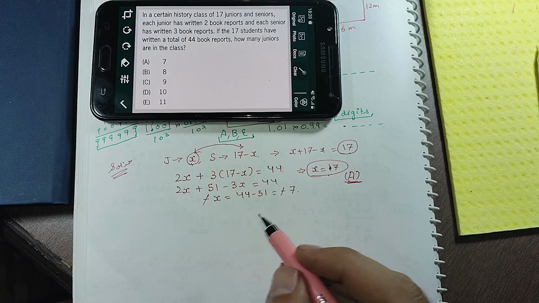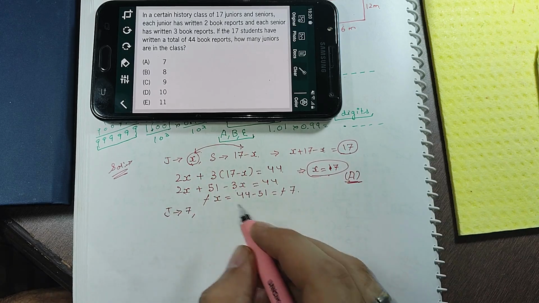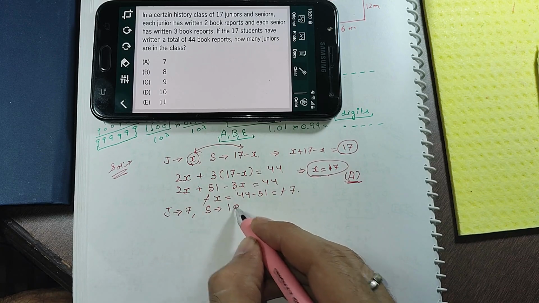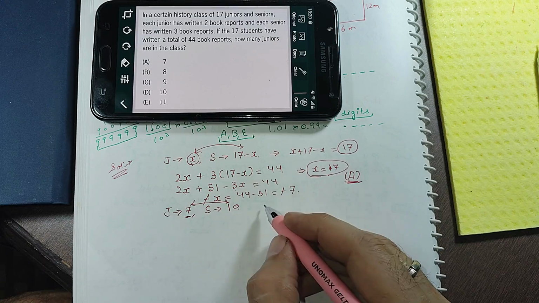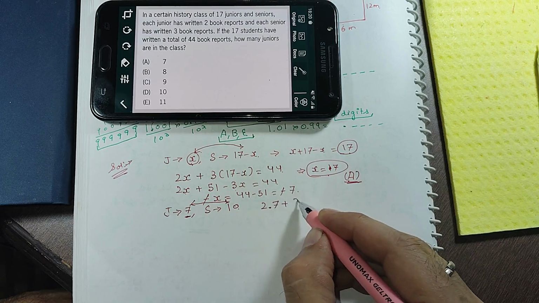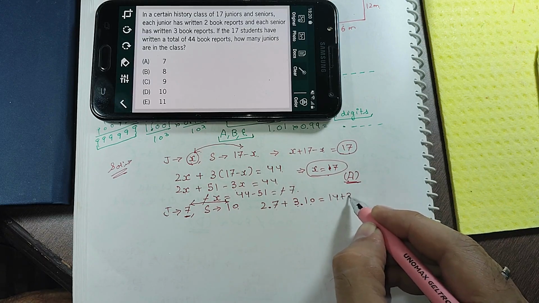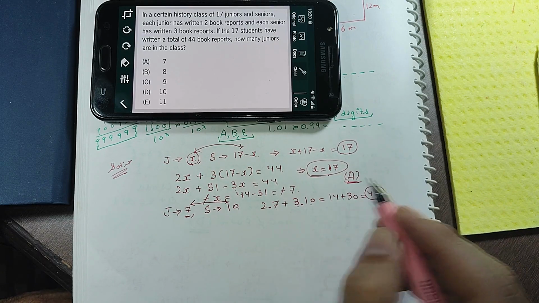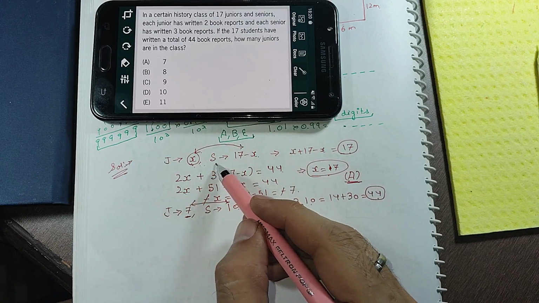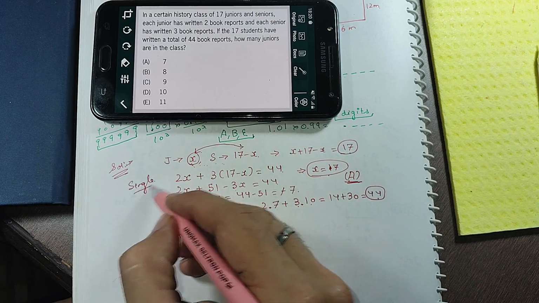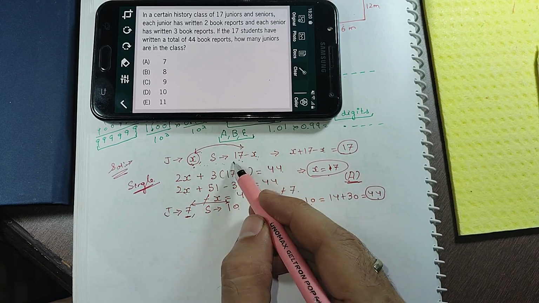Now let's do some analysis for this question. Now if juniors are 7, then seniors will be 17 minus 7, that is 10. So total is 17. Now 2 books have been written by each junior, so that will be 2 times 7 plus 3 times 10, 3 books by each senior. So this is 14 plus 30, which is equal to 44, which is the total number of book reports that have been written. Try to keep the question up to the extent into a single variable. Right? Whenever a sum has been provided, put one variable into this and subtract the other so as to get the second variable.